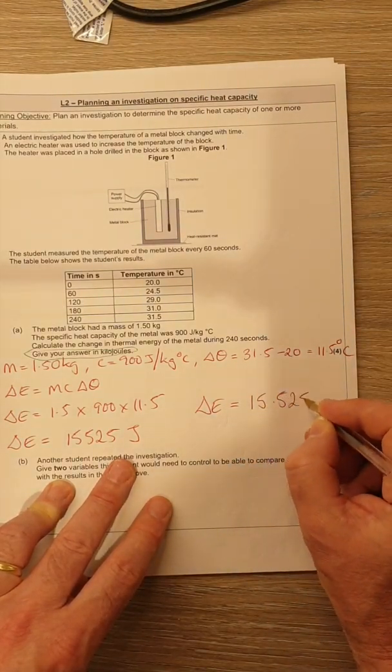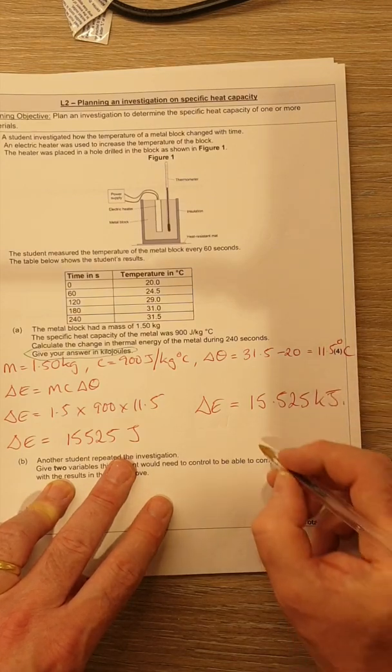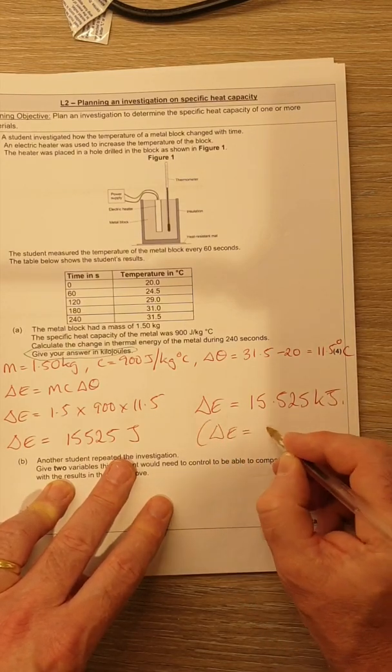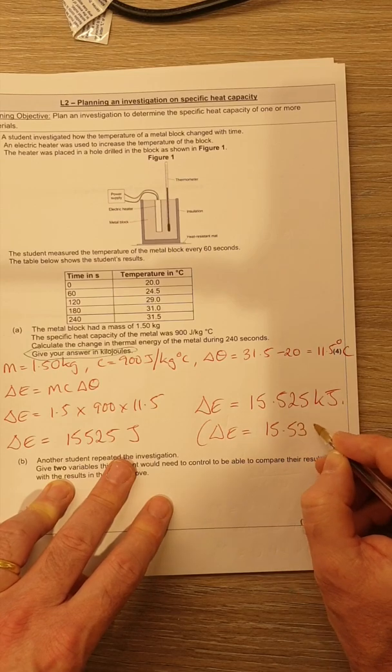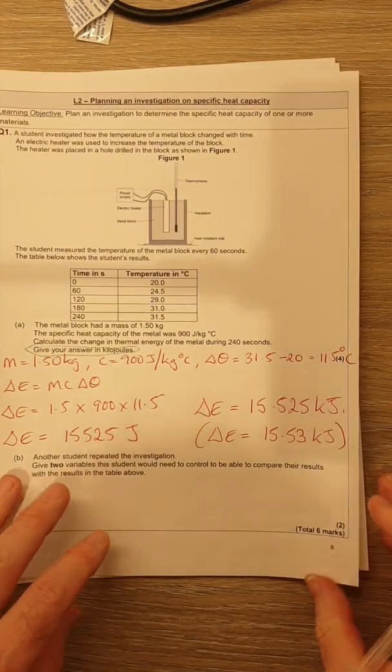So change in thermal energy is 15.525 kilojoules. It would also be correct to write that as 15.53. Would also be correct.